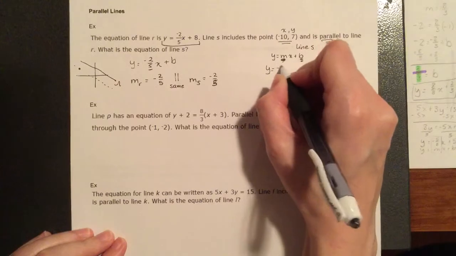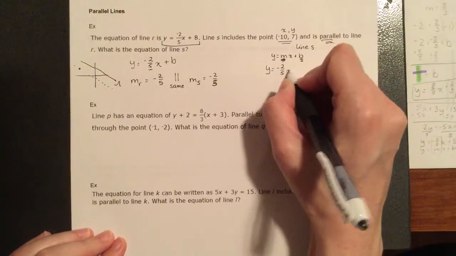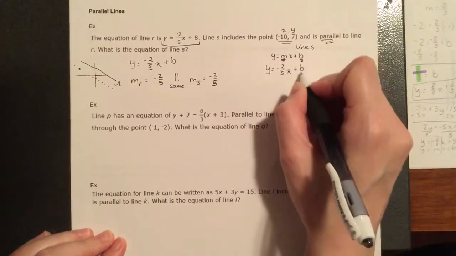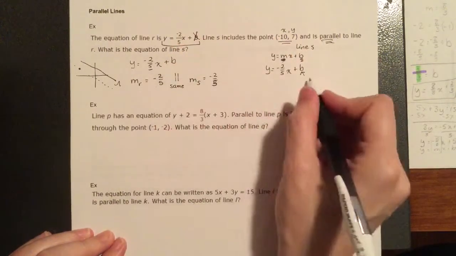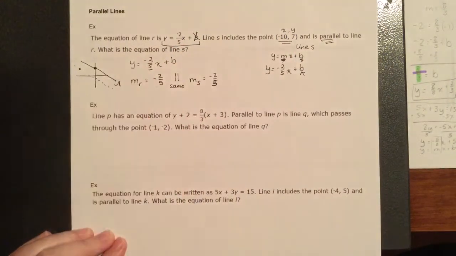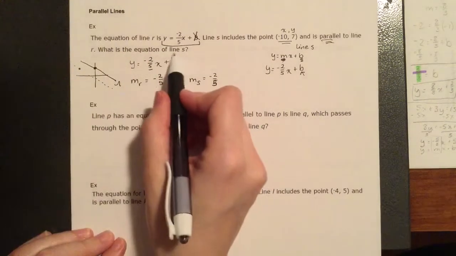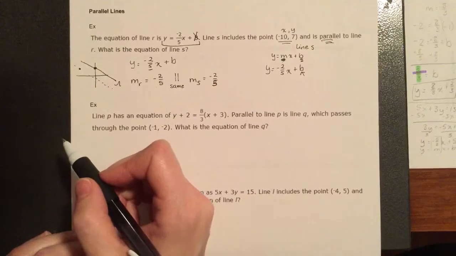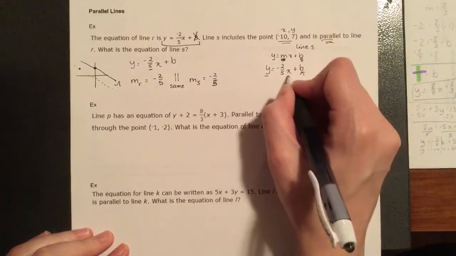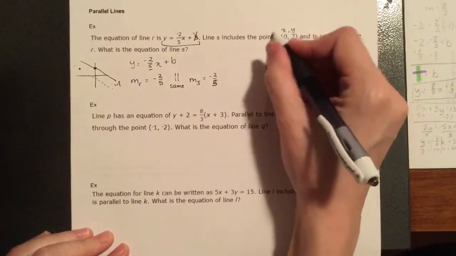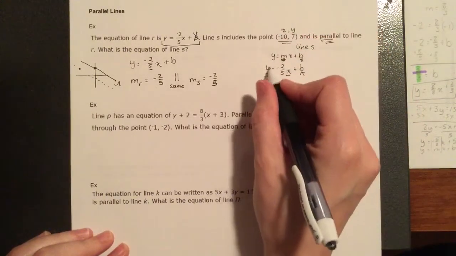So y is equal to negative 2/5 x plus b. Well, I need a value for b. I can't use 8, because if I used 8, then I'd have the same exact line that I started with, and it asks for an equation for line S that's a new line. So I'm going to need a new b. To find the new b, I need a value for x and y, and I'm going to get that value from up here.